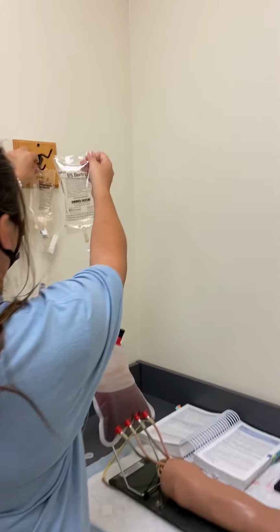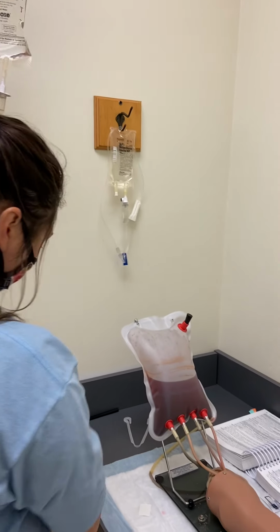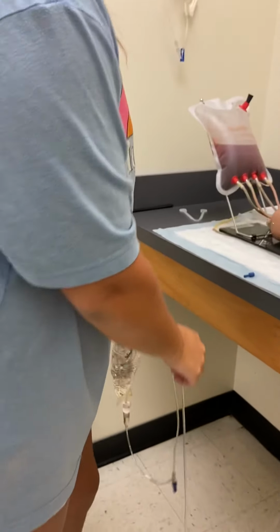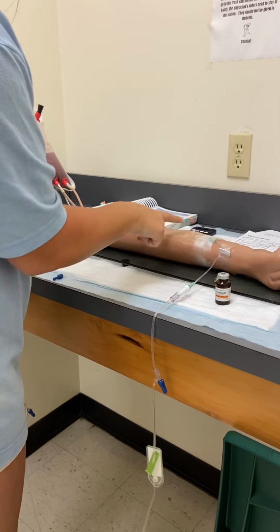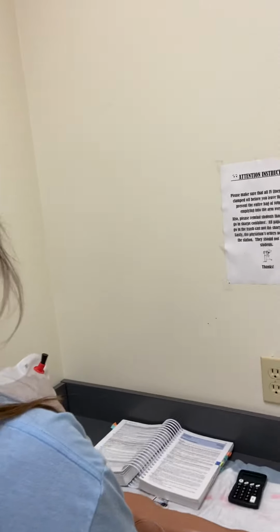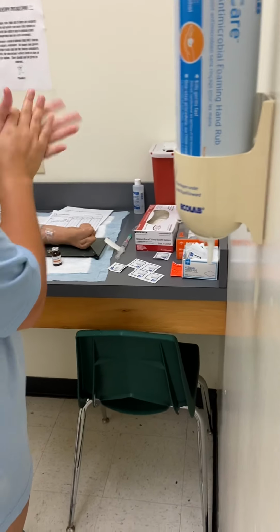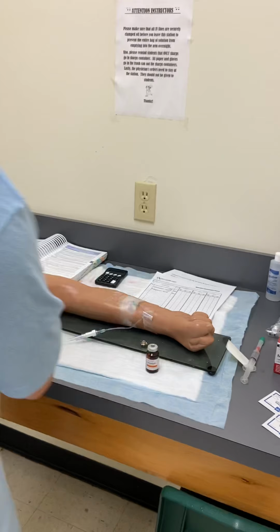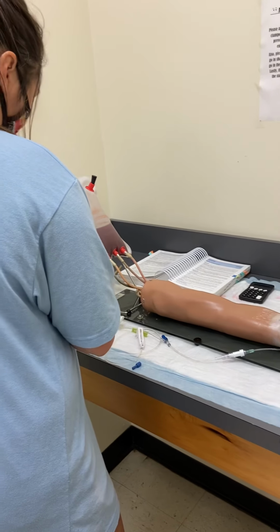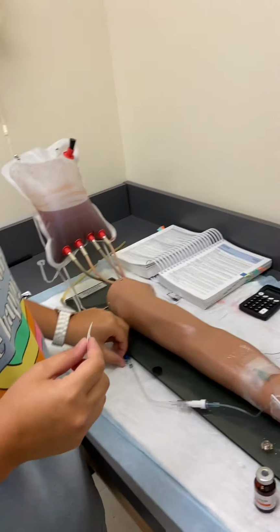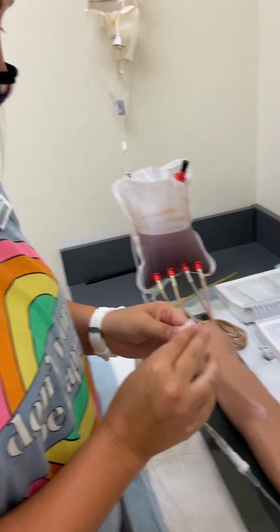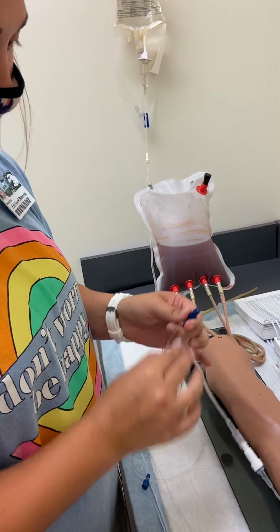I'm going to give the push first. So I would drop this and check for patency. I see blood return. There's no edema, no swelling, no infiltration. My push is compatible, so I do not have to clamp it off or anything like that. And wash my hands. And we'll be giving this in the port closest to the patient. Scrub that for 15 to 30 seconds. Let it dry.